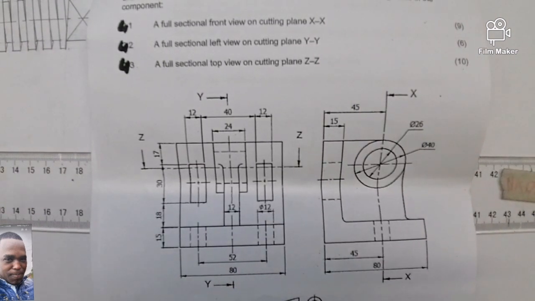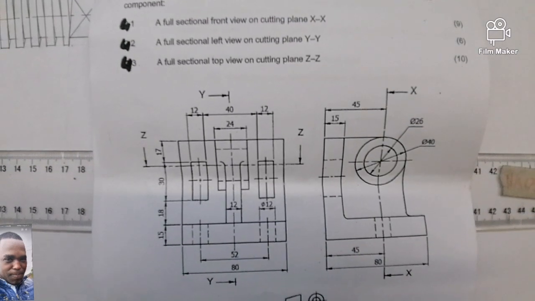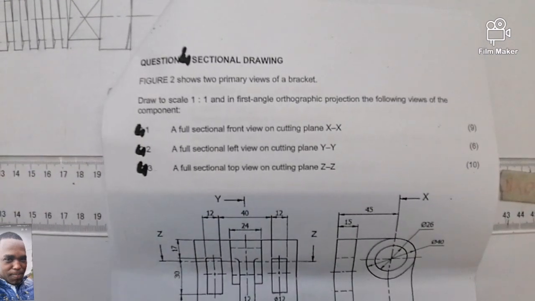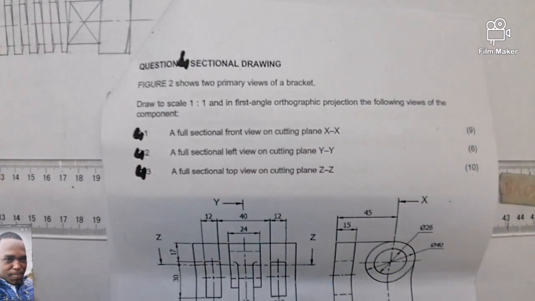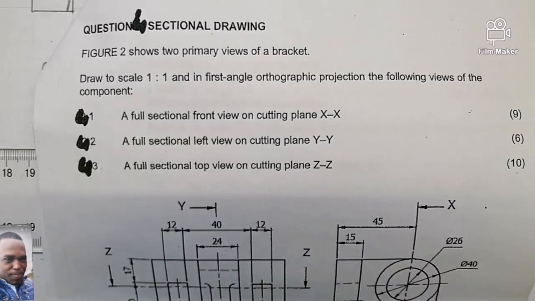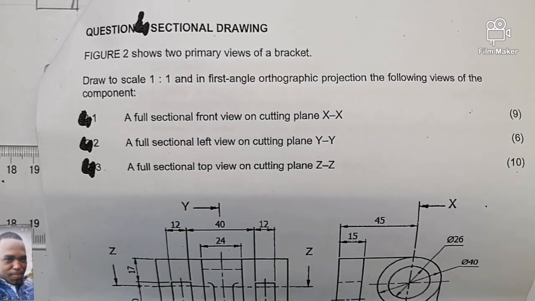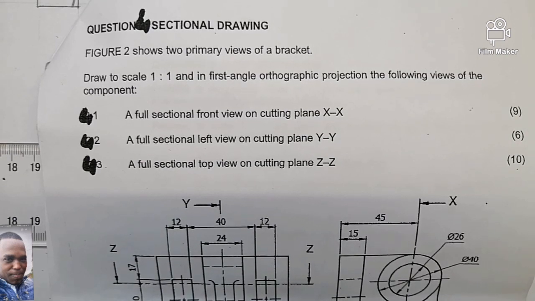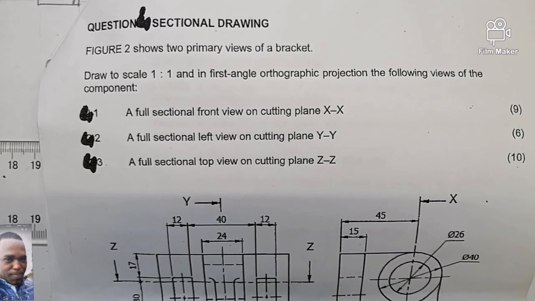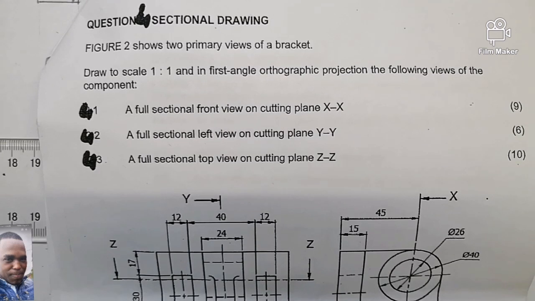Let's go. We are looking at the topic of sectional drawing. So the question reads as follows. I hope you can see. Figure 2 shows two primary views of a bracket. Draw to a scale 1:1 in first angle orthographic projection the following views of this component.